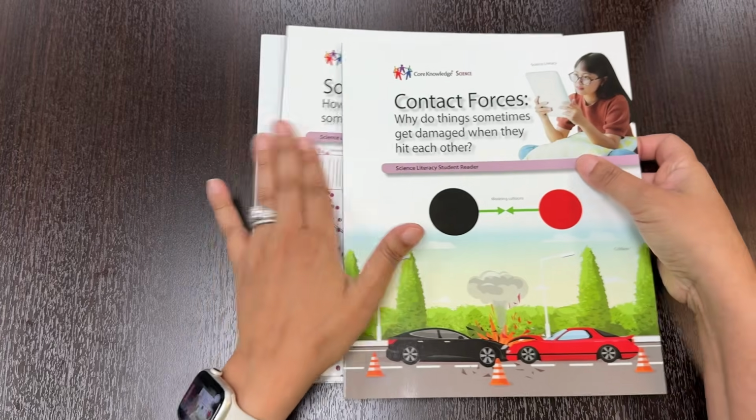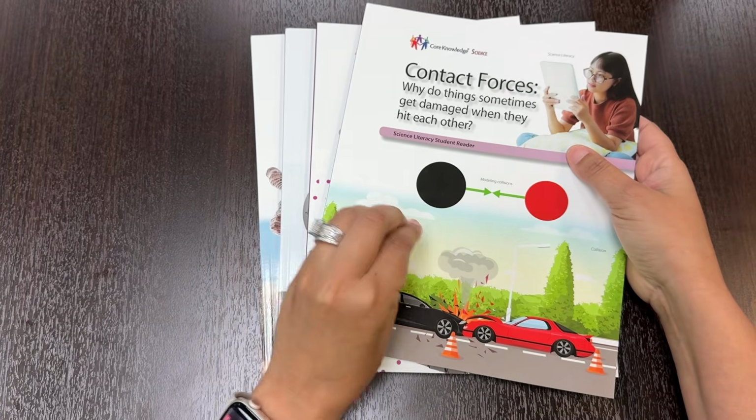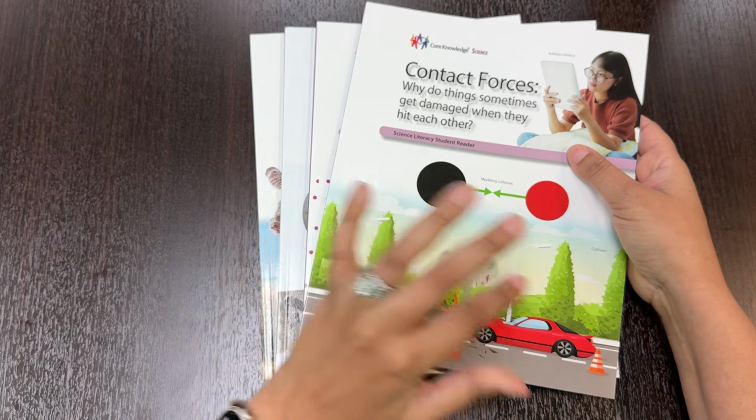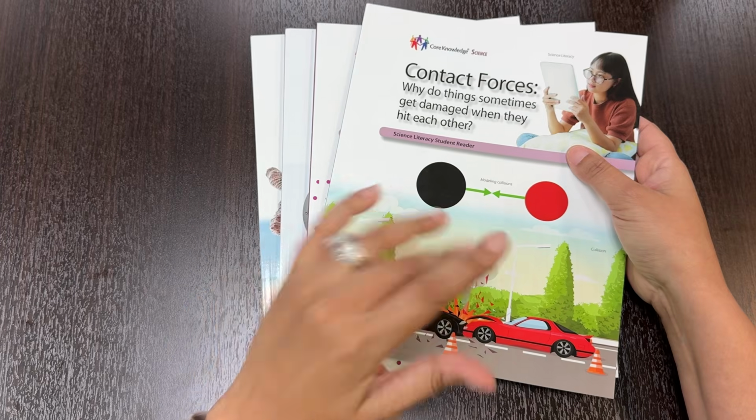So just for context, we did do a few of the units in connection with my youngest, who is now a freshman in high school, and my daughter is an 11th grader.